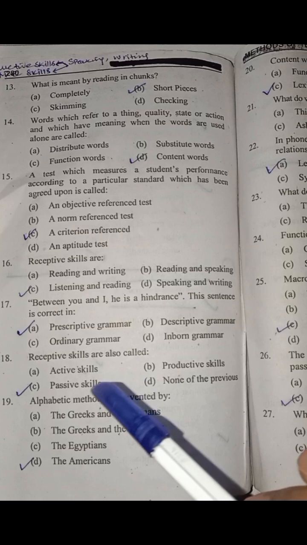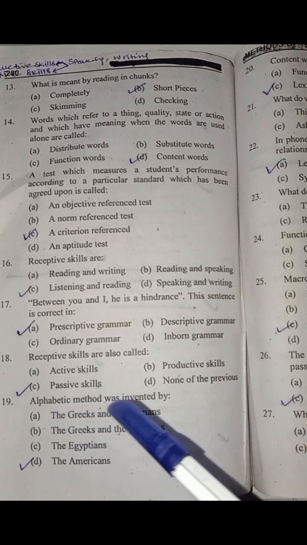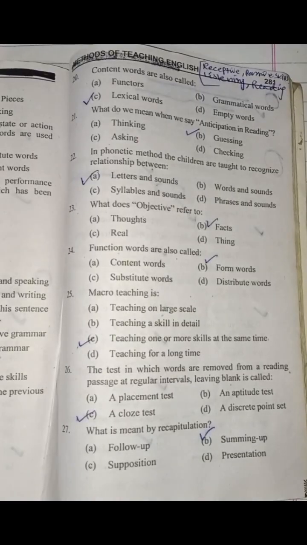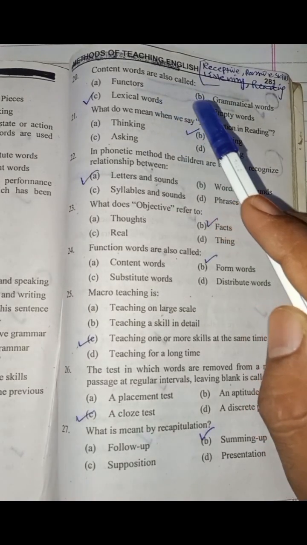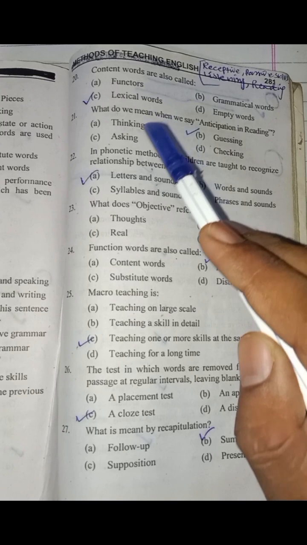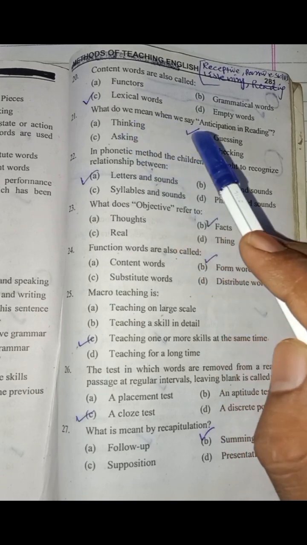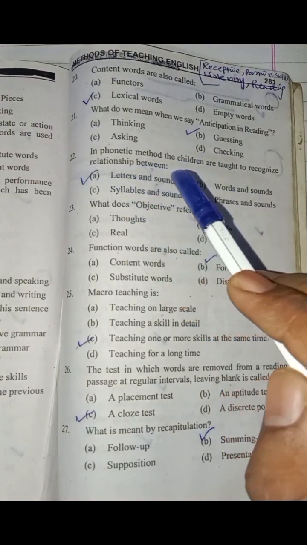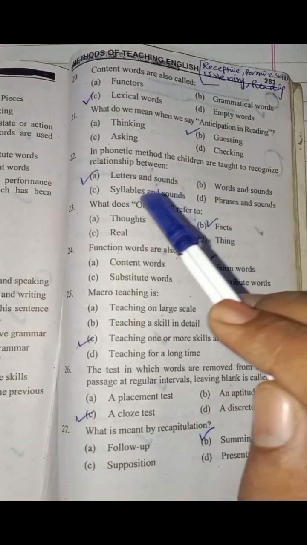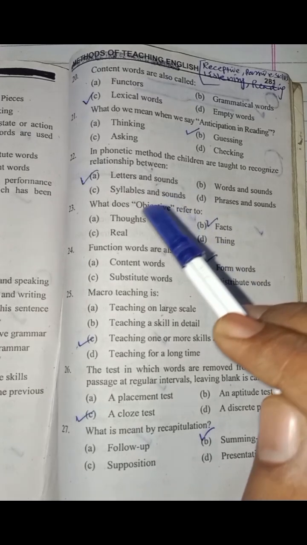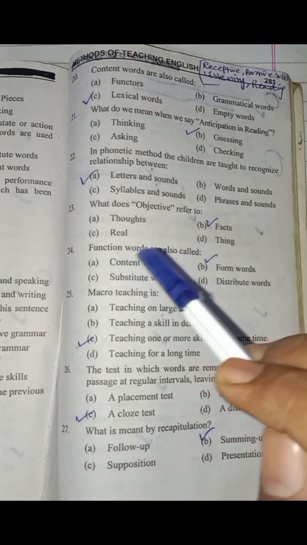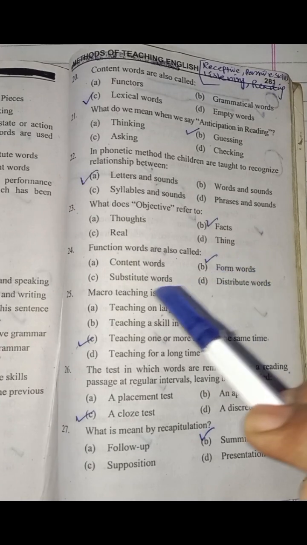Receptive skills are also called passive skills. Alphabetic method was invented by the Americans. Content words are also called lexical words. What do you mean when we say anticipation in reading? Guessing. In phonetic method, the children are taught to recognize a relationship between letters and sounds. What does objective refer to? Facts. Function words are also called form words.